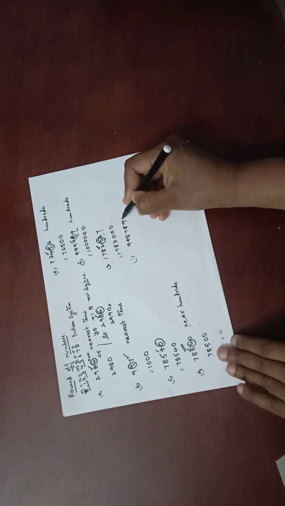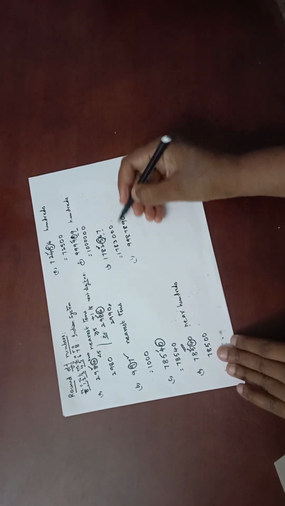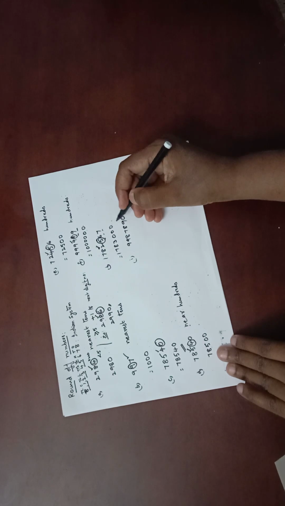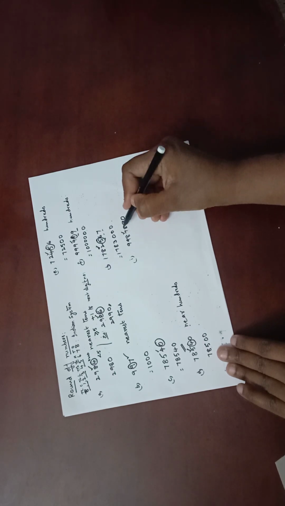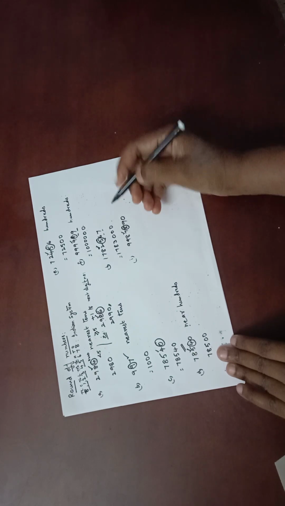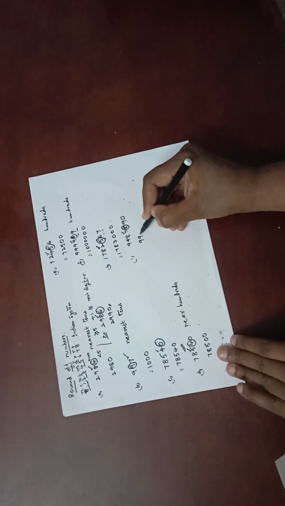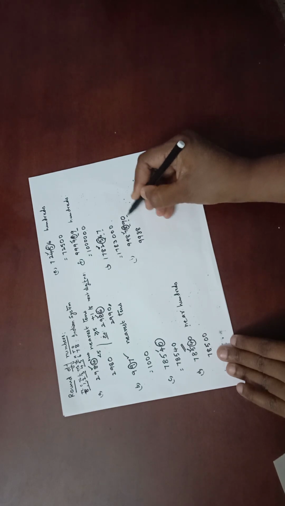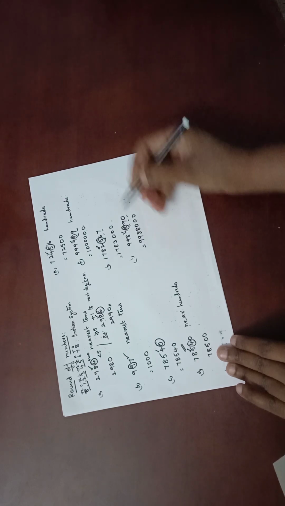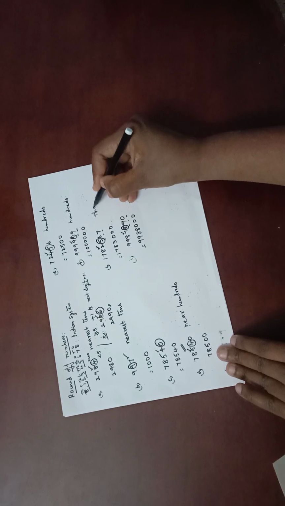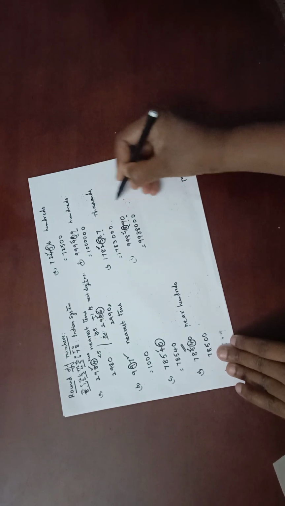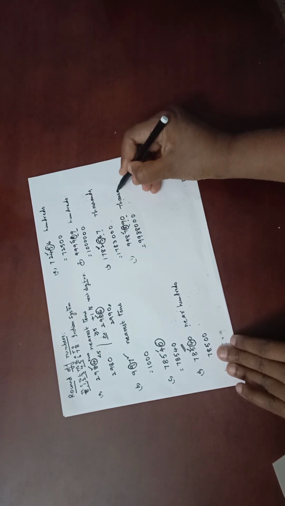So you should round off to the nearest thousands. This is the thousands place, and you should check the hundreds place. This is more than 5, so add 1 to the next digit. This is the next digit number. So 9988 - this will become zeros. These are all nearest thousands. This is also nearest thousands.